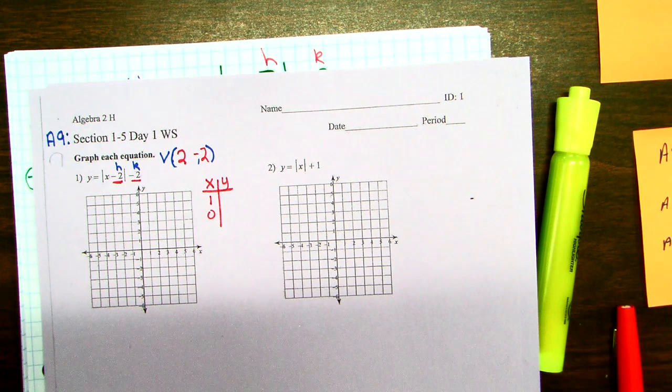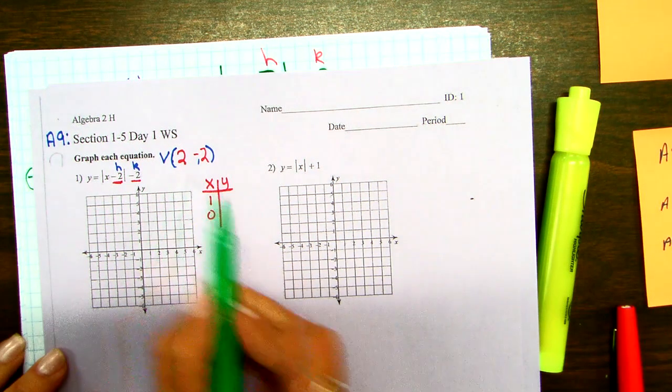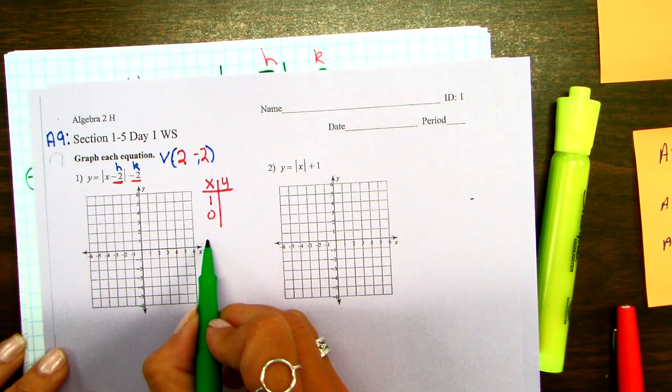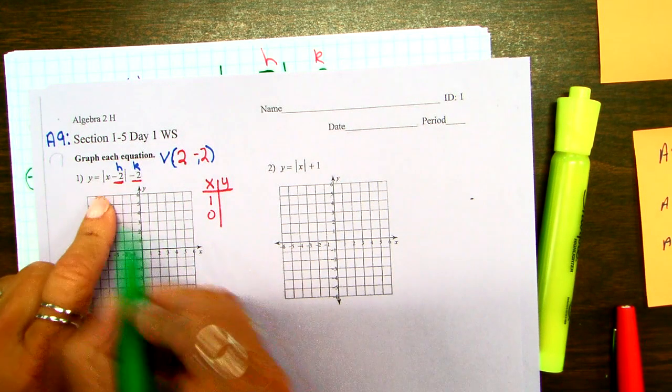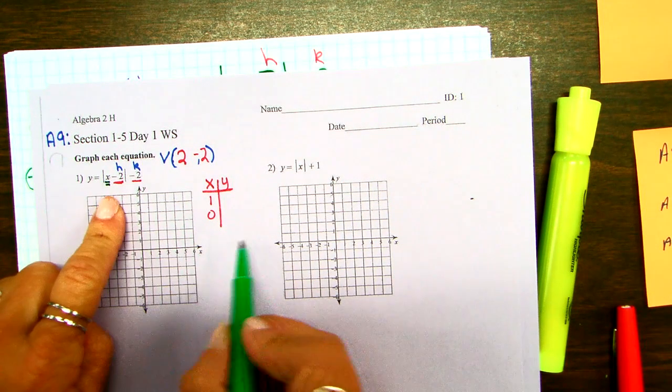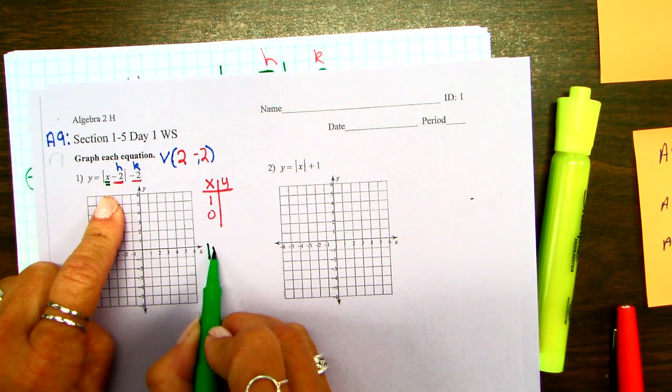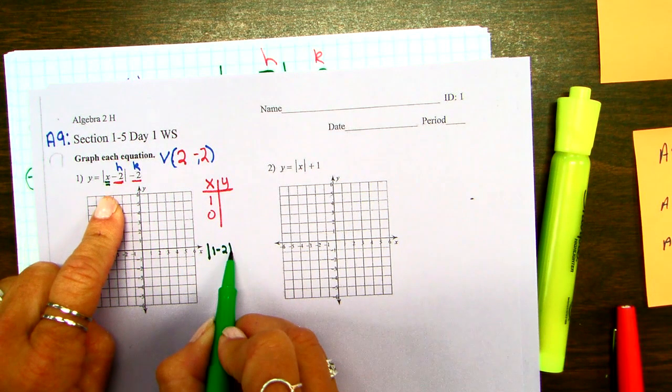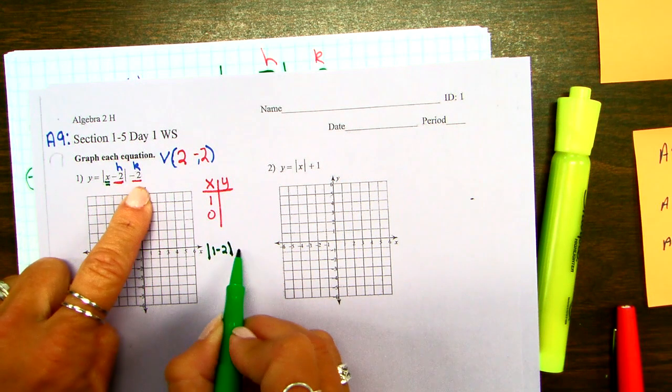Okay? Find some workspace and plug in. So let's do it right underneath here. I'm going to go up into the equation, and I'm going to plug in for x. So that's absolute value of 1 minus 2, in the symbols, minus 2.